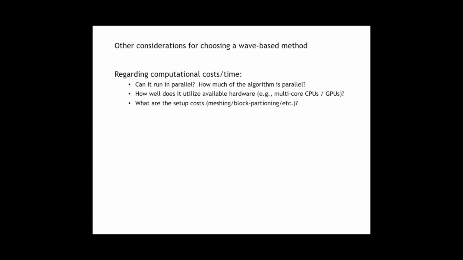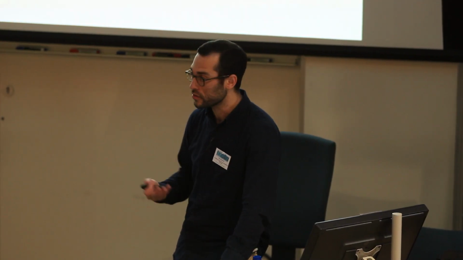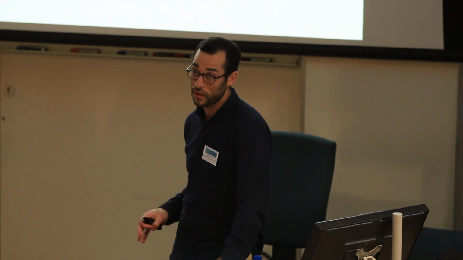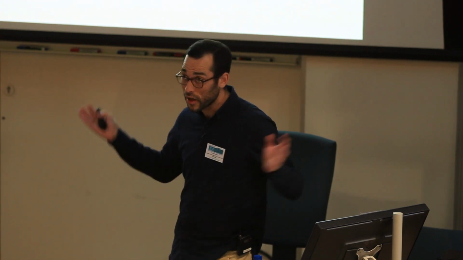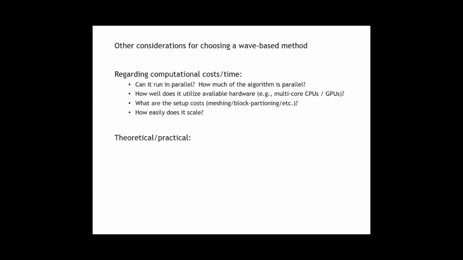You might need to do some meshing or some block partitioning for those block-based methods. That might take a lot of time, sometimes maybe even longer than the simulation itself. And then, of course, scaling it up is a consideration. How easily can you scale it up? Is it just changing a few lines of code, or is it rewriting everything for a different platform?